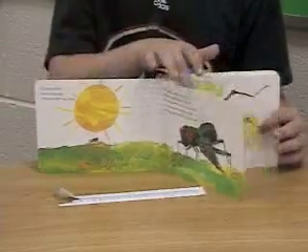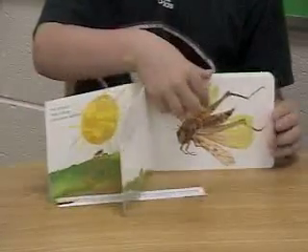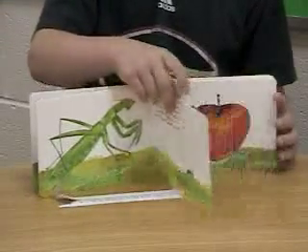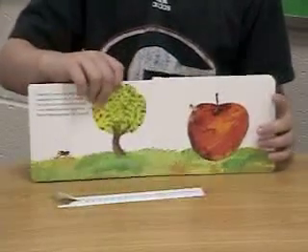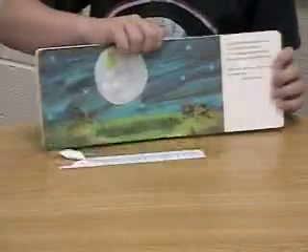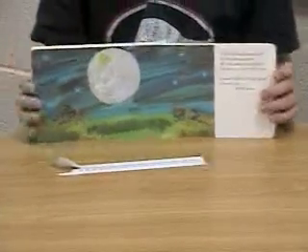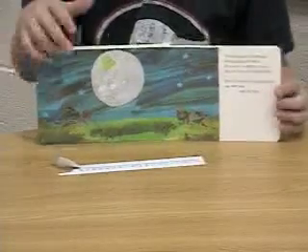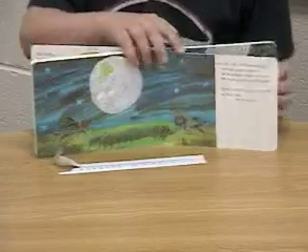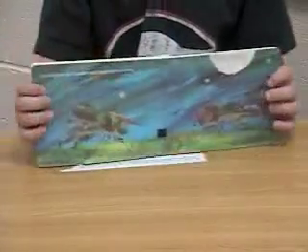The cricket meets many other animals in the book that try to talk to him, but he still cannot make a sound. Finally, at the end of the story, the lonely cricket meets a girl cricket that is unable to make a sound. That lonely cricket is so happy that it is able to make a beautiful chirp.